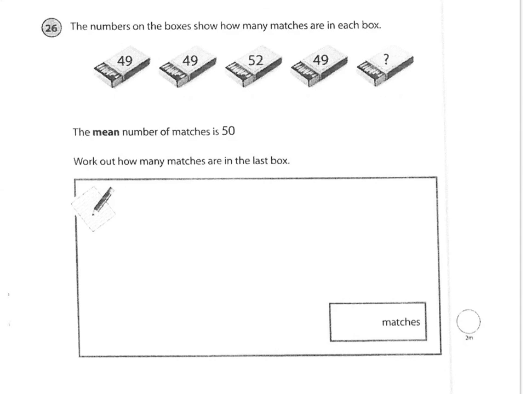The numbers on the boxes show how many matches are in each box. The mean of the matches is 50. Work out how many matches are in the last box. So if we have a mean of 50, and we know there are 5 boxes, the total of all 5 boxes would be 250 matches.